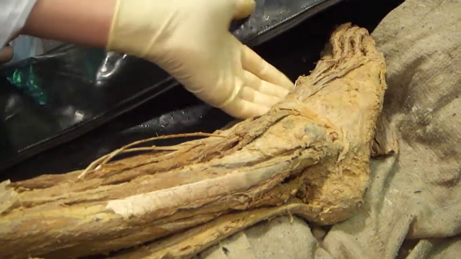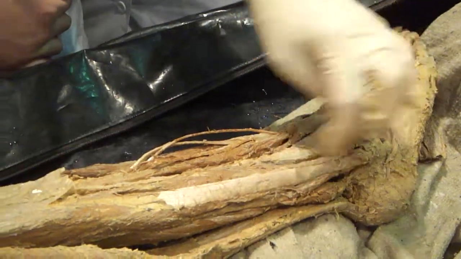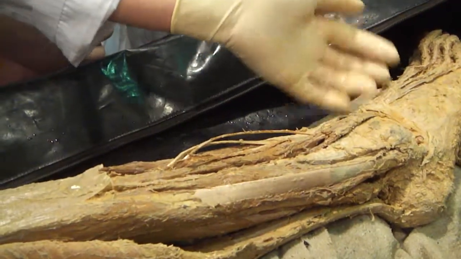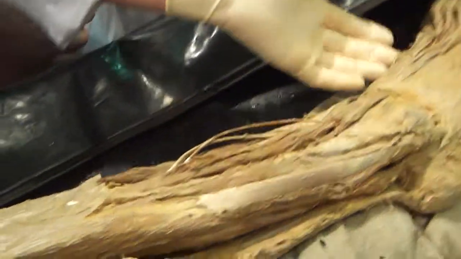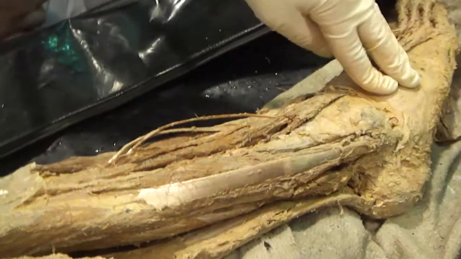Muscles which are attached to the medial side, for example tibialis anterior, flexor hallucis longus, and extensor hallucis longus, participate in supination, but these muscles in pronation.